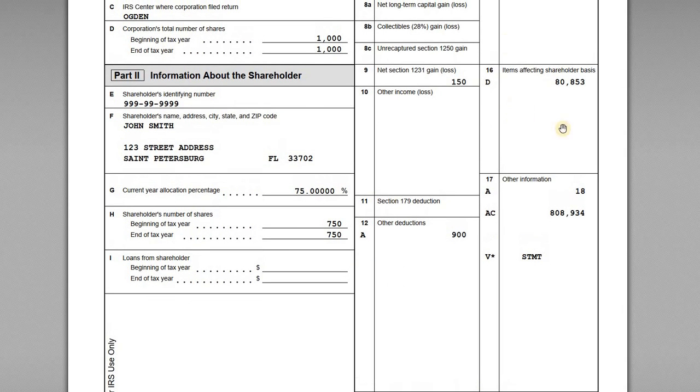Now the basis distributions are also 75%, so he's allocated $80,853 of cash. This is the actual amount of cash that John should receive as a liquidating distribution. So that's $80,853 that he gets transferred into his bank account.